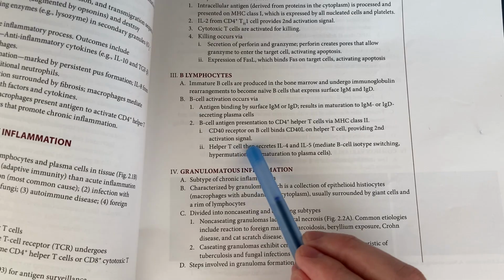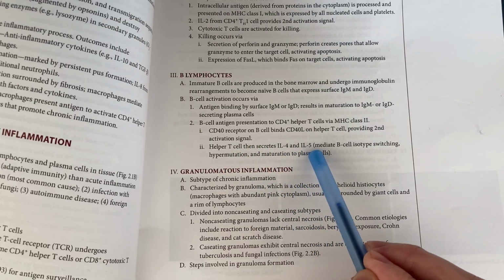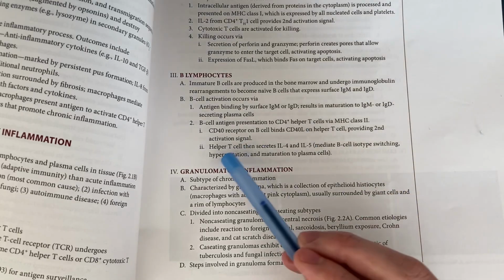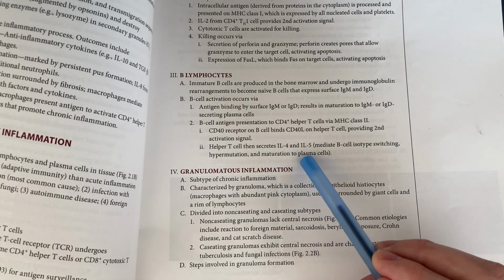And the helper T cells will then secrete interleukin 4 and interleukin 5, which will mediate B cell isotype switching, hypermutation, and maturation to plasma cells.